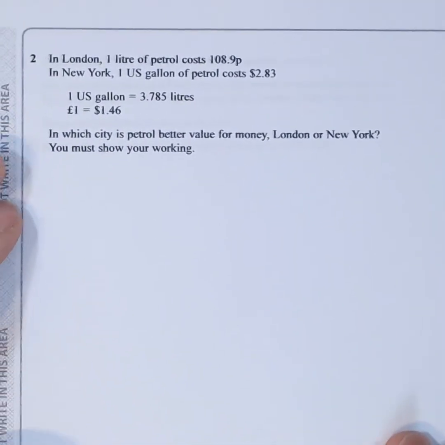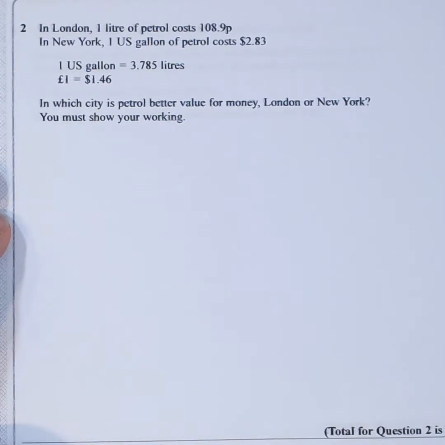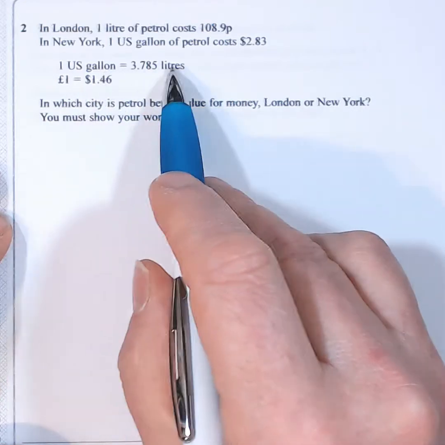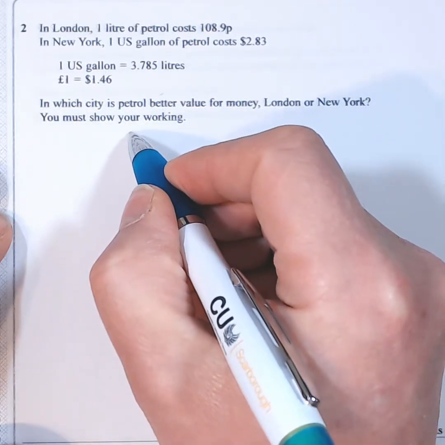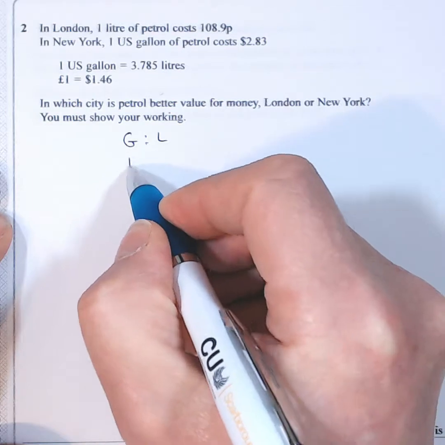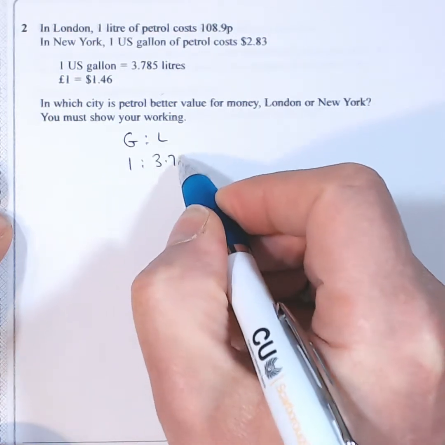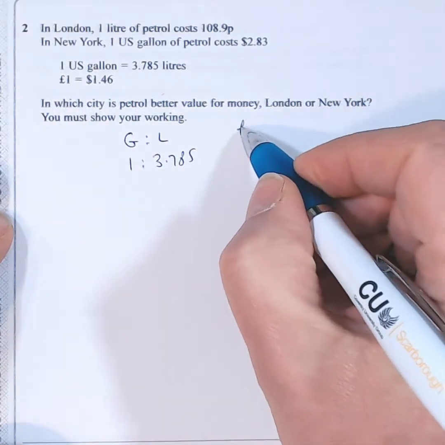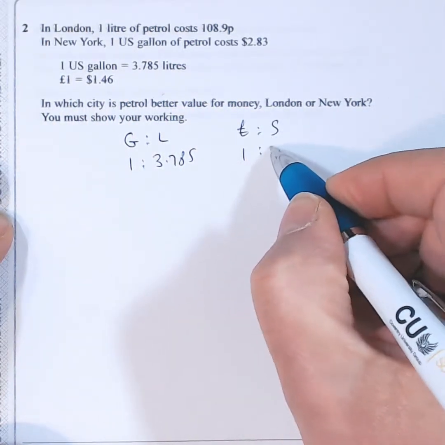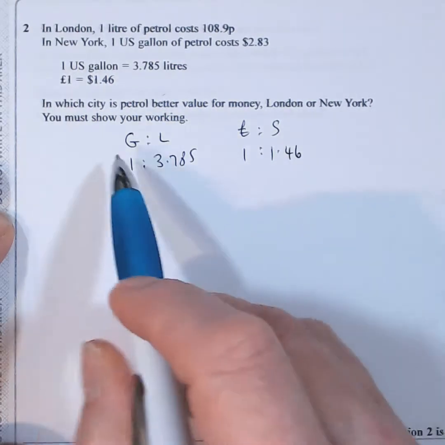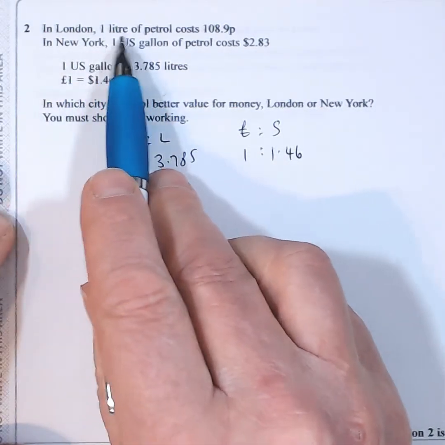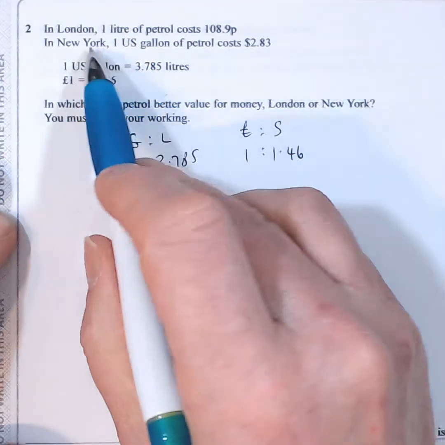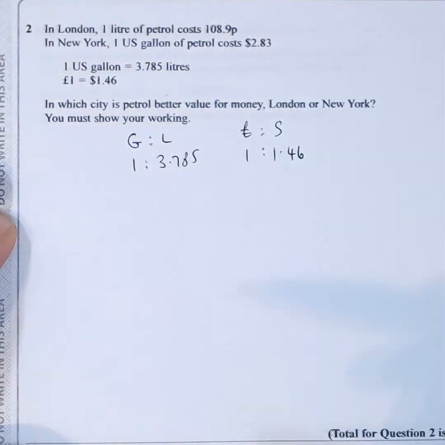Although classically we think of this as an exchange rate question, it is actually a ratio. So we're literally talking about 1 gallon is 3.785 litres, so gallons to litres, we can write that as 1 to 3.785, and we can talk about the currency being pounds to dollars. One of those is $1.46. It's telling us that in London 1 litre of petrol costs 1.08, and in New York a US gallon costs that. So we need to do like for like.